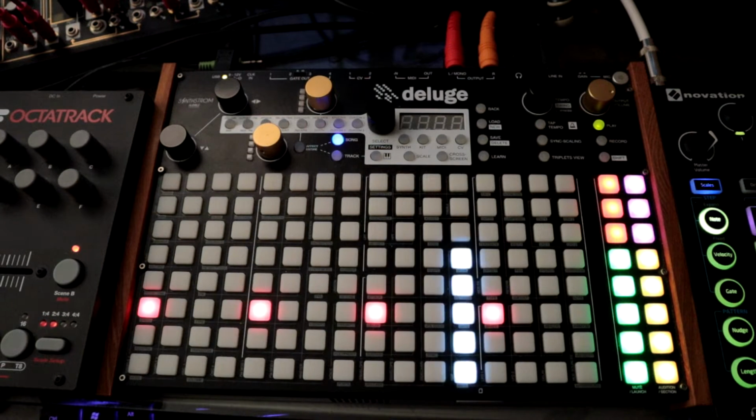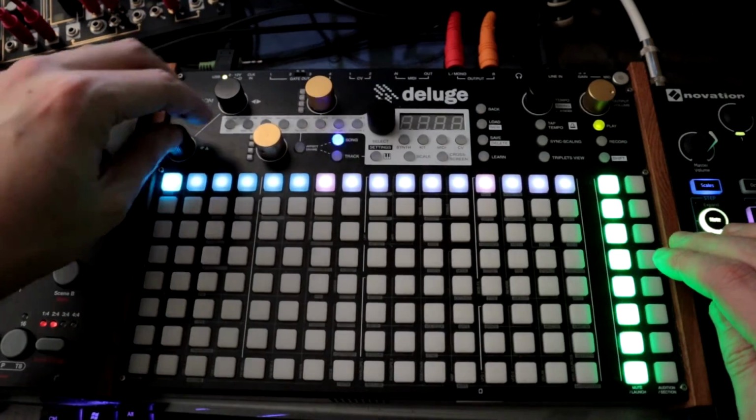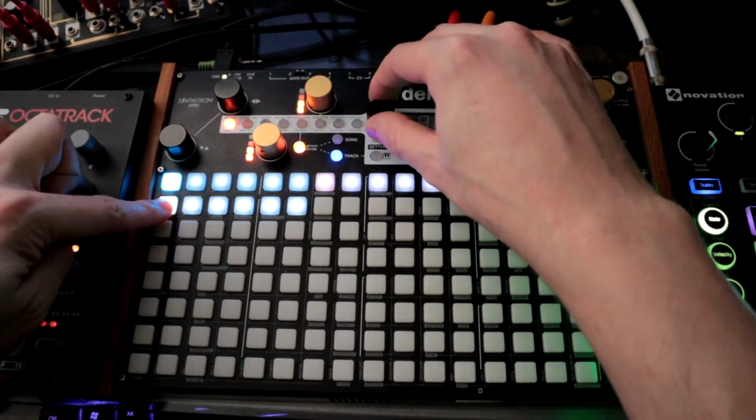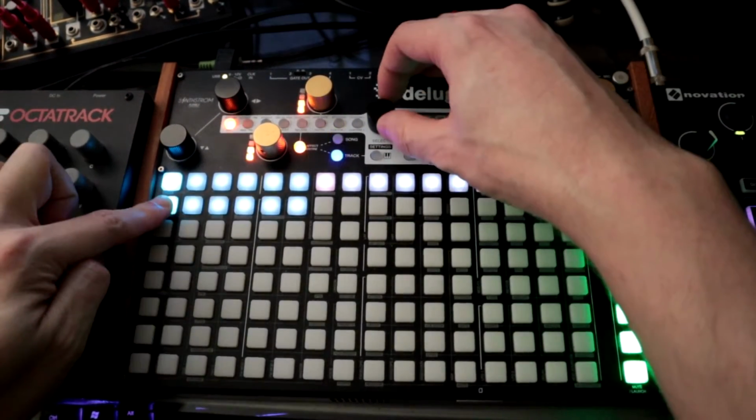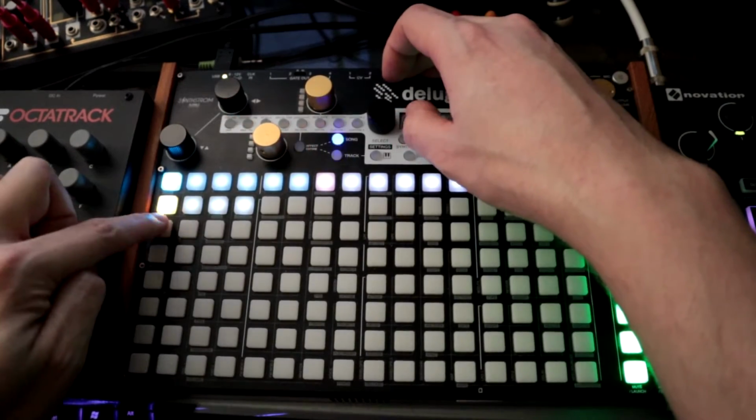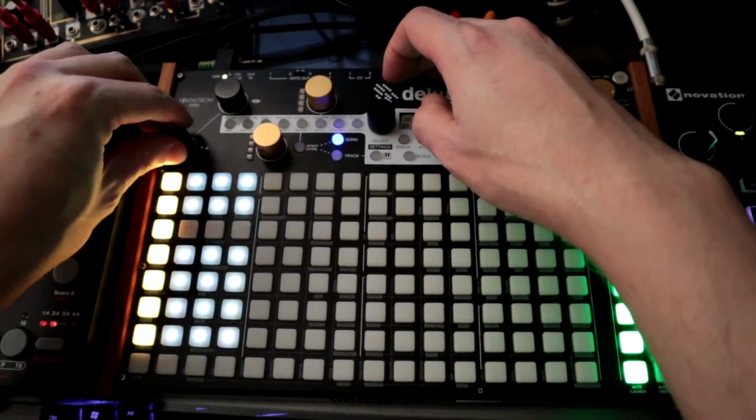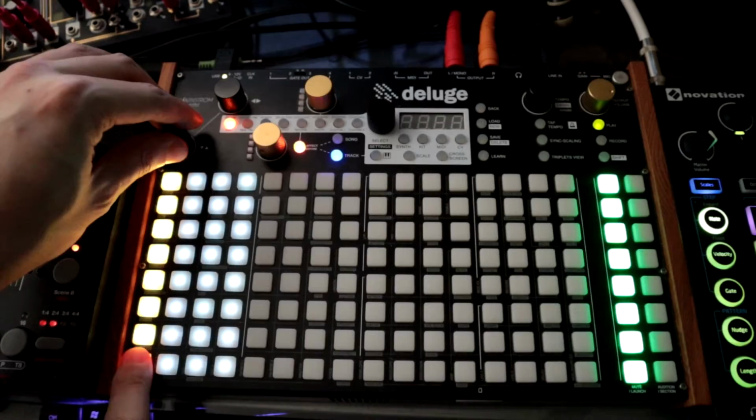1, 2, 3, 4, 5. And so 5 bars is what we want. So we're going to go in here, turn the knob. So what we're going to do is we're going to turn the knob to the left, and now we're looking at the orange ones. So we're going to have to change the length of all of these.